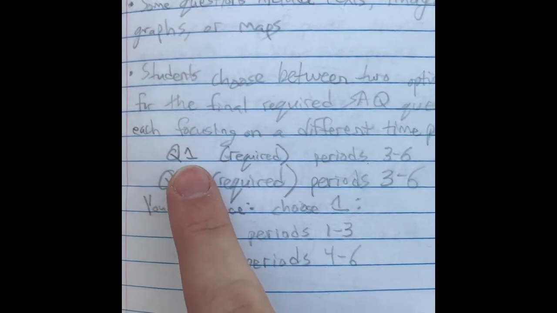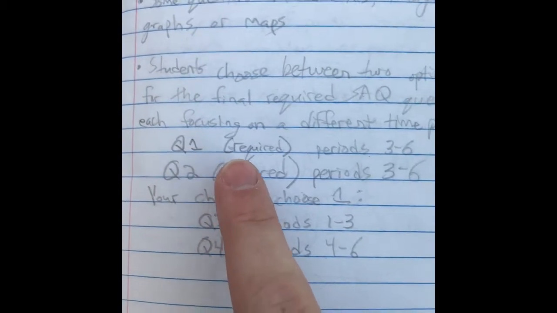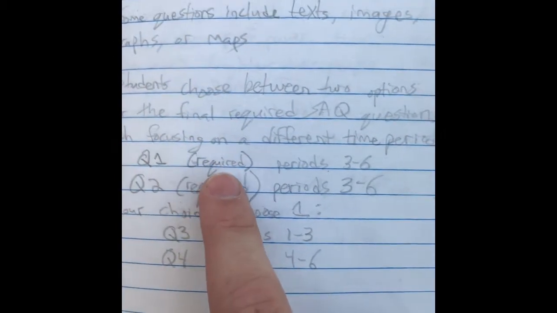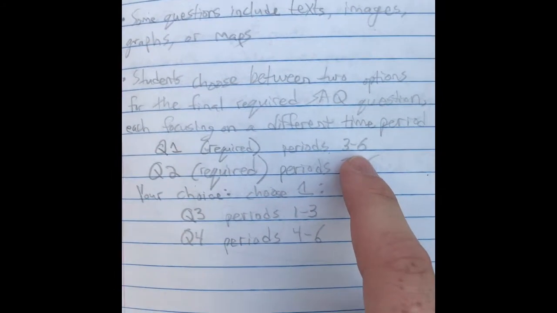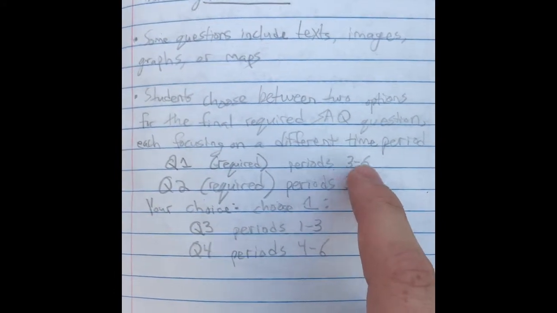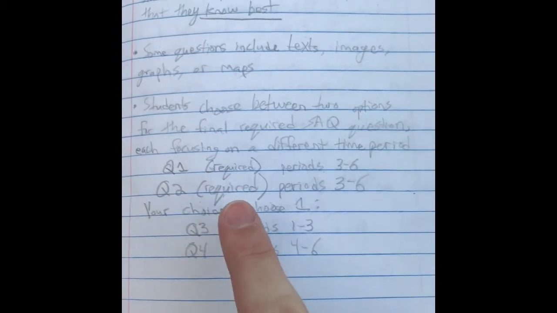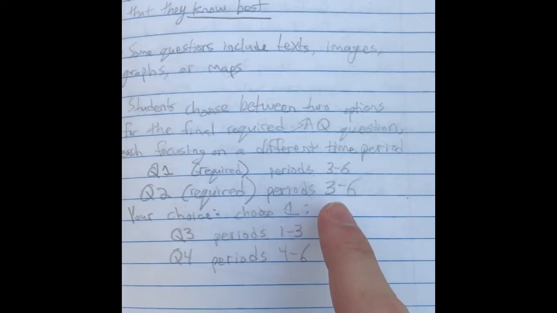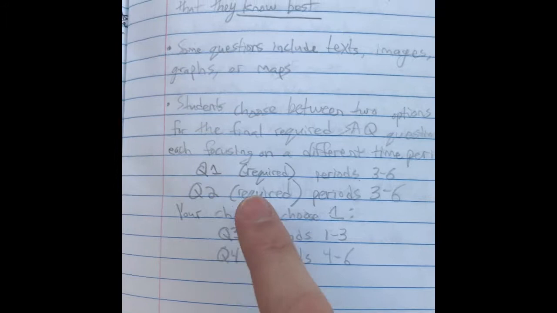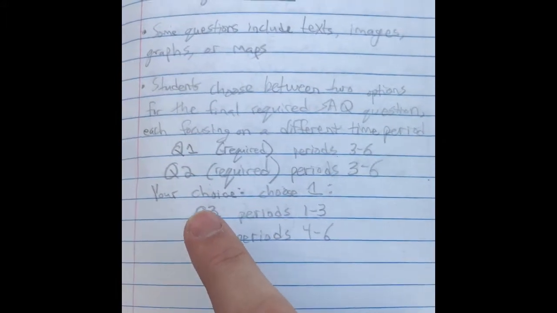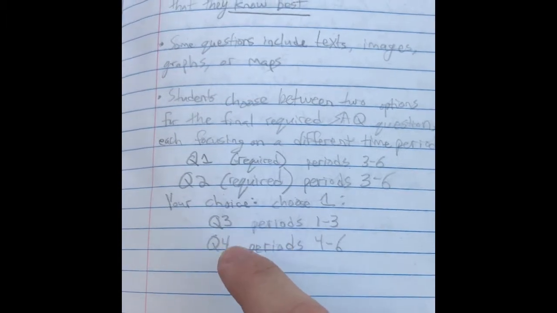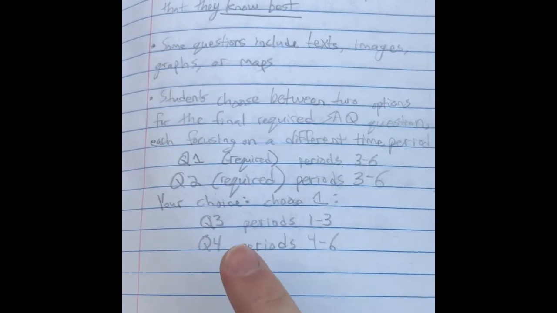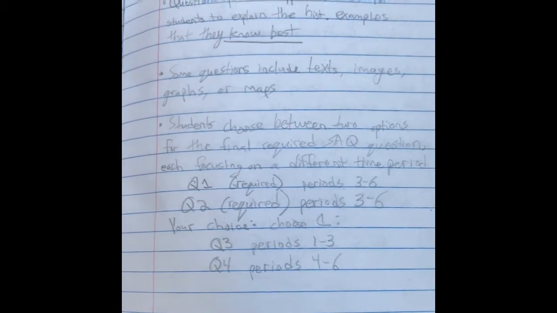So you're going to have one question, question 1. It's required, which means you have to do it. Question 1 is going to cover periods 3 through 6. Could be from any point there. Question 2 is also required and also covers periods 3 through 6. Now, this is where it gets interesting. Your choice. You have a choice between question 3 or 4. You only do one. Question 3 covers periods 1 through 3, and question 4 is 4 through 6.